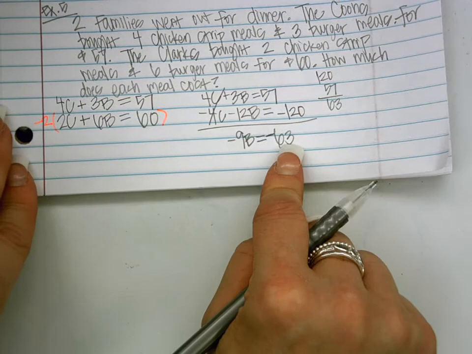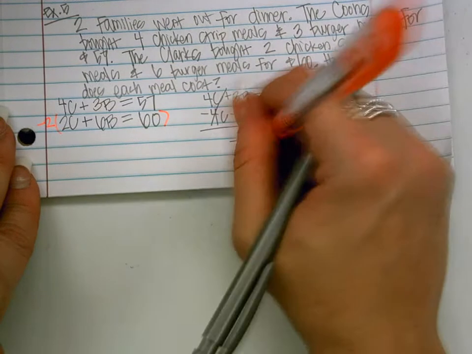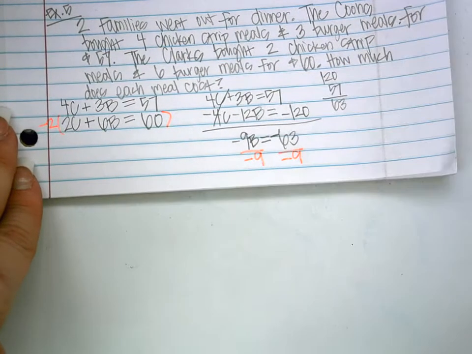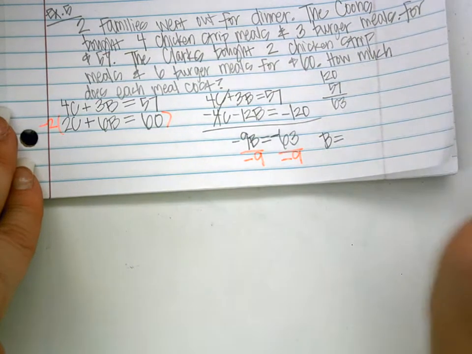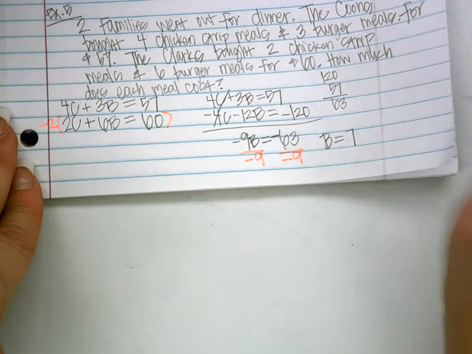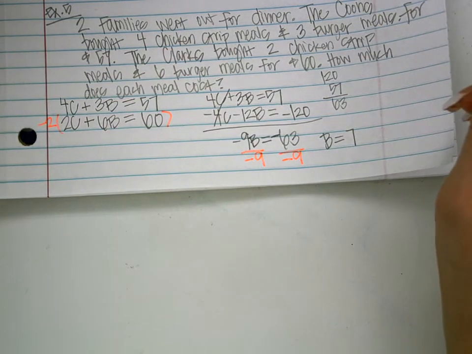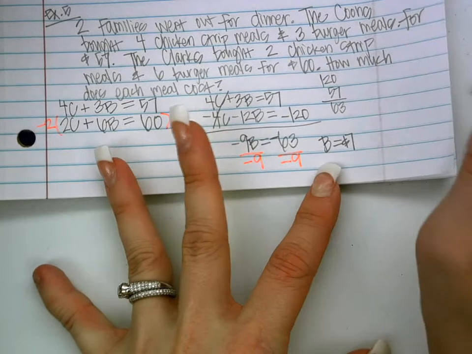Then, how do you solve for B? Divide by negative 3. Would it make any sense if we got negative answers here? No. So B equals what? Positive 7. What does that tell me? B equals 7. $7 for a burger meal.